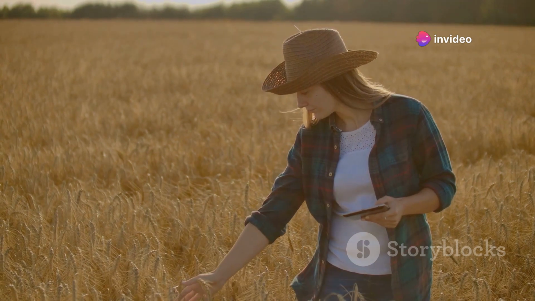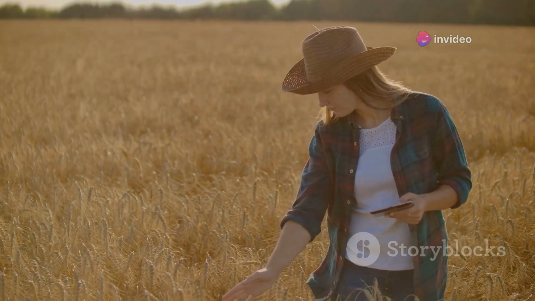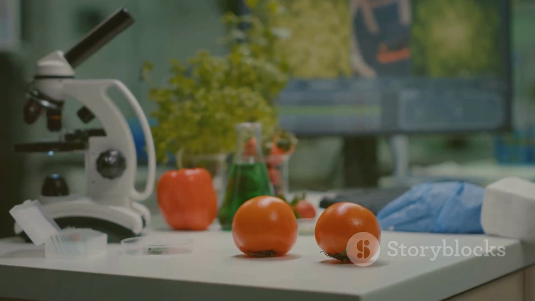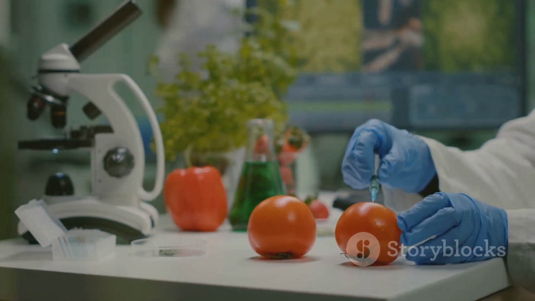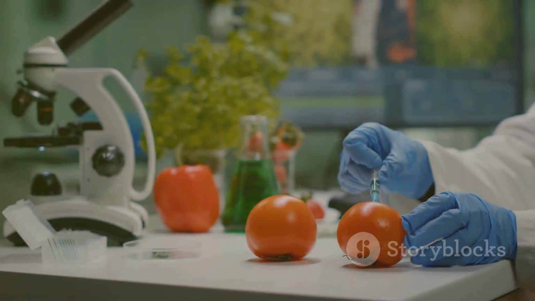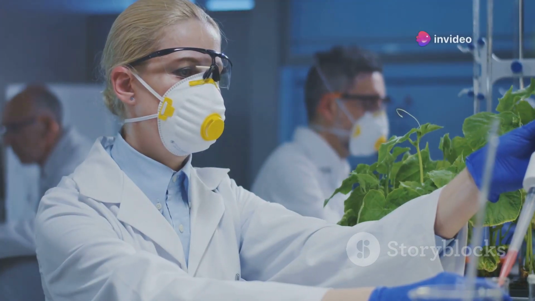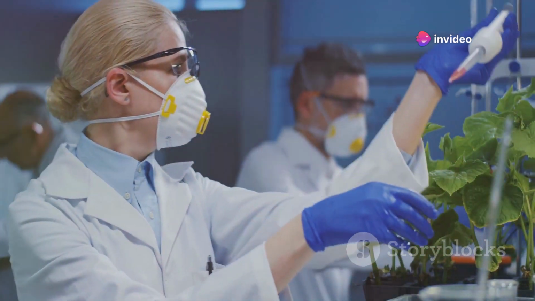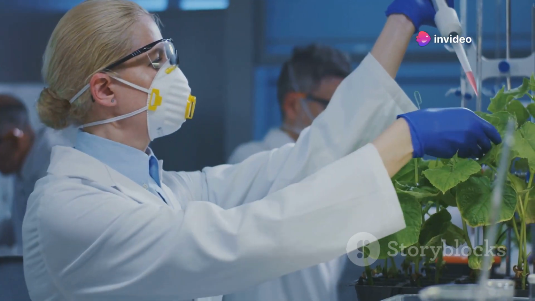However, there are also significant risks and concerns associated with GMOs. These include potential environmental impacts, health concerns, and issues of food sovereignty. It is important to carefully consider these risks and manage them with appropriate regulations and practices.